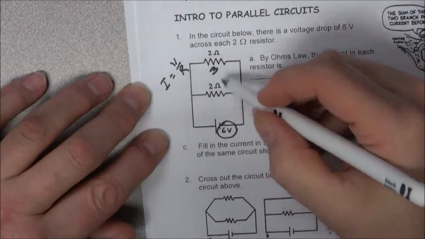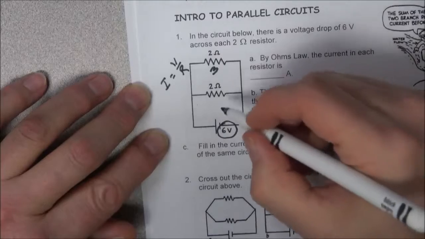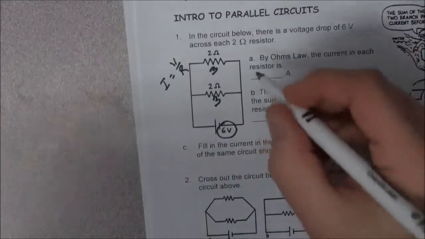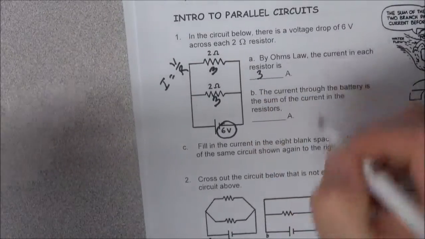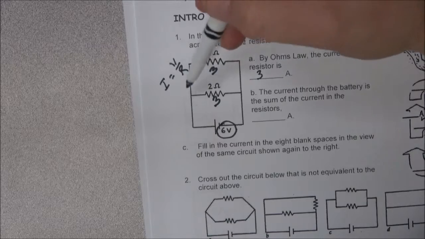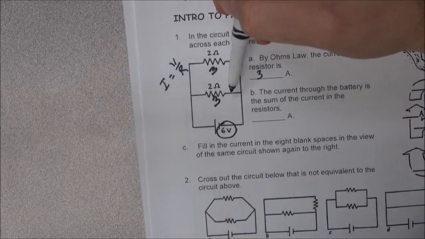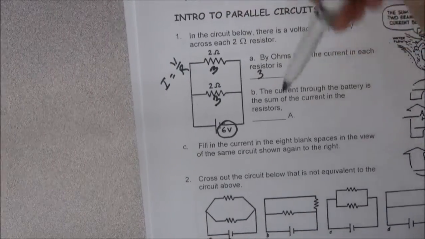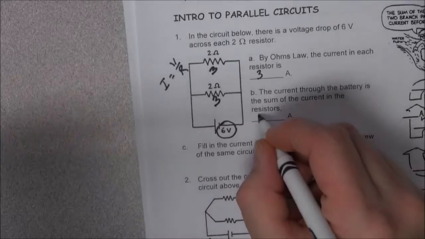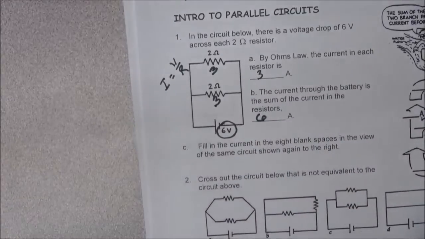This one's current is going to be the same. It's a 2 ohm resistor as well. So this will have a current of 3 amps. So we get a total of 3 amps. So if there's 3 amps flowing through this branch and 3 amps flowing through this branch, how much current had to come from the battery? 6 amps. 3 plus 3.